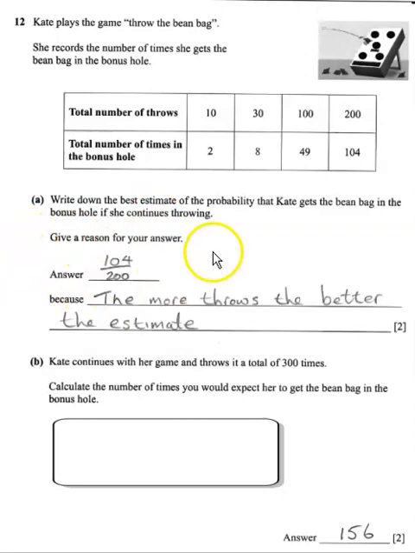So for this one, I've put 104 out of 200, because the more throws, the better the estimate. So it becomes more reliable. The more trials you do, the more attempts you have, the probability gets more accurate or more reliable.